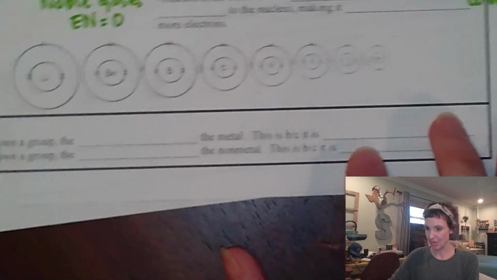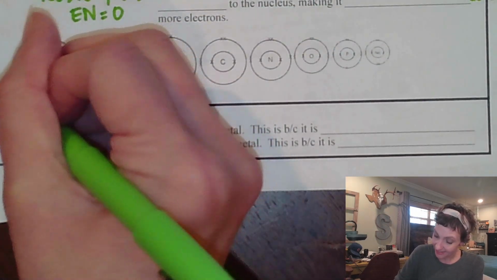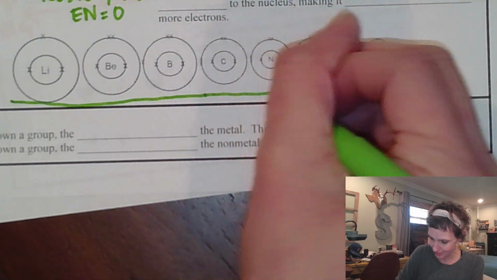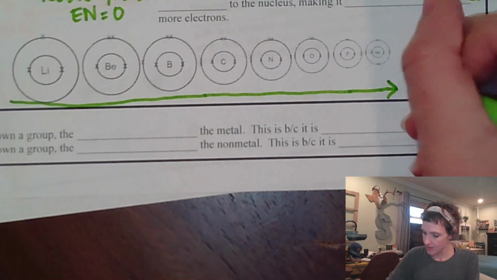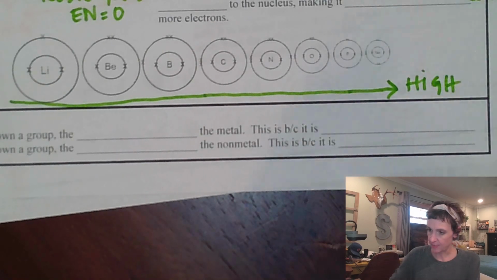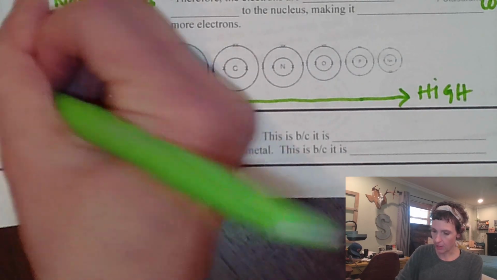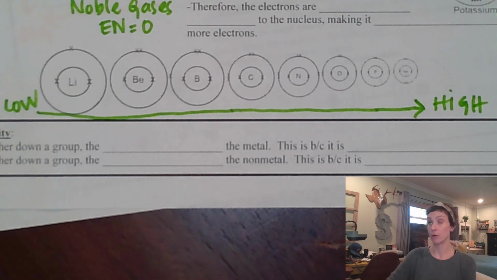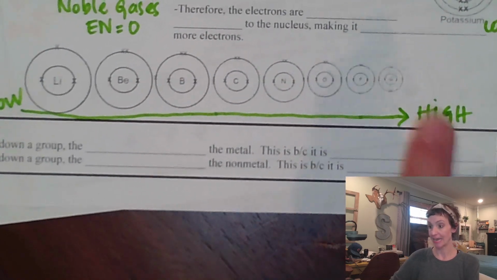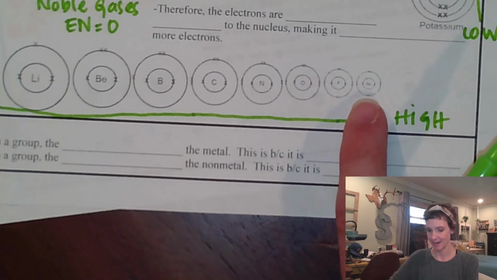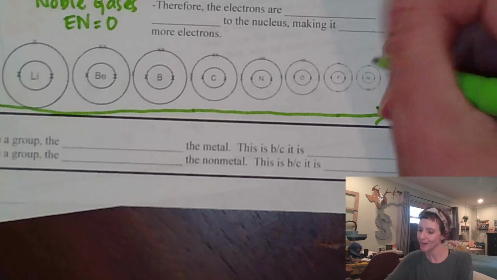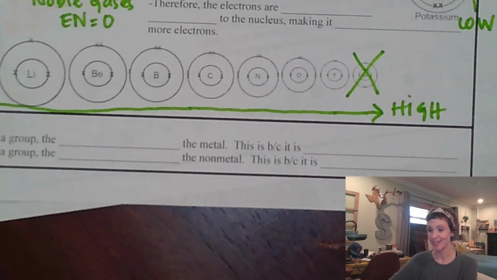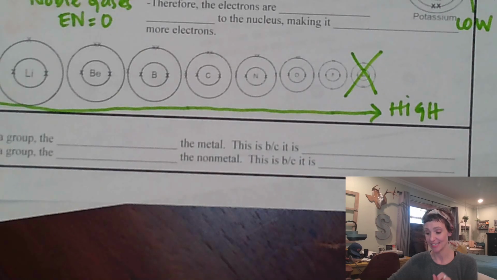Now across my period trend, we know that electronegativity and ionization energy increase as I go across a period. So I go from low electronegativity, low wanting to get electrons, to super high, except, y'all, do you see this last guy? He is a noble gas. He is neon. So we're going to put a big X on him. So it increases until you get to the noble gases. And once you get to the noble gases, it's like, no, thank you. We are not electronegative at all.